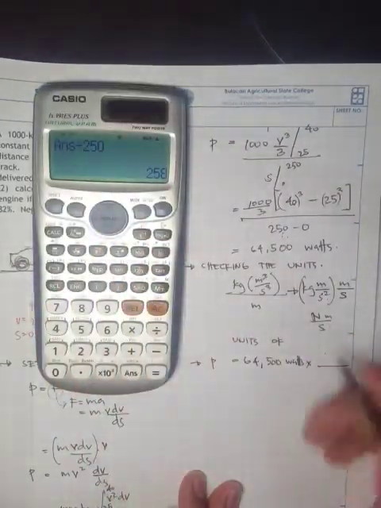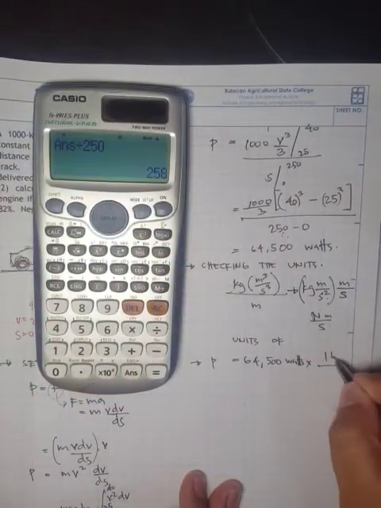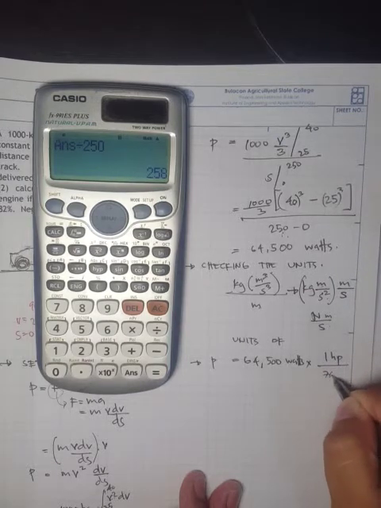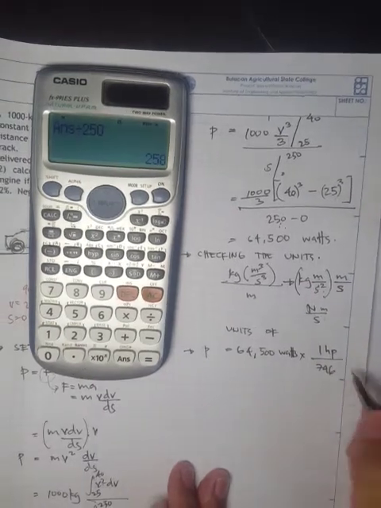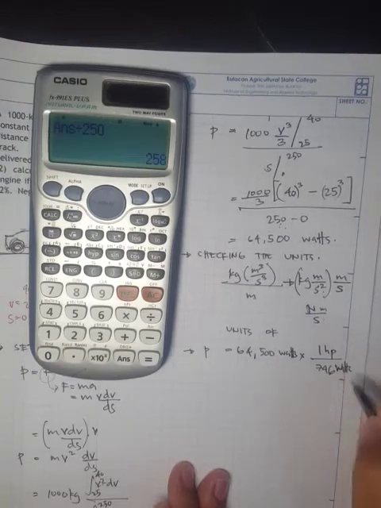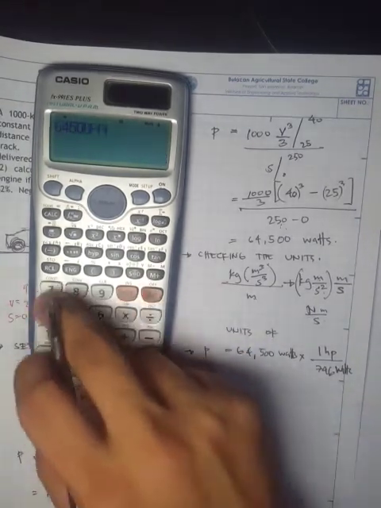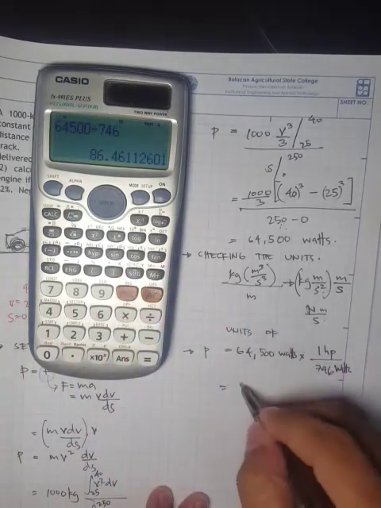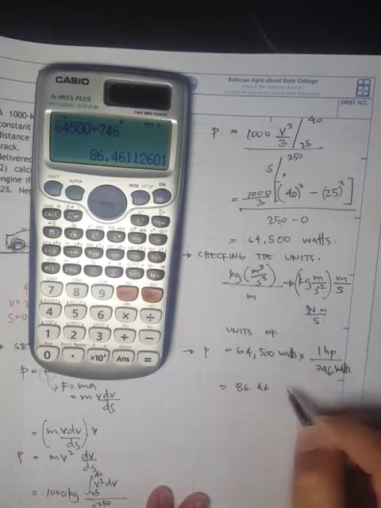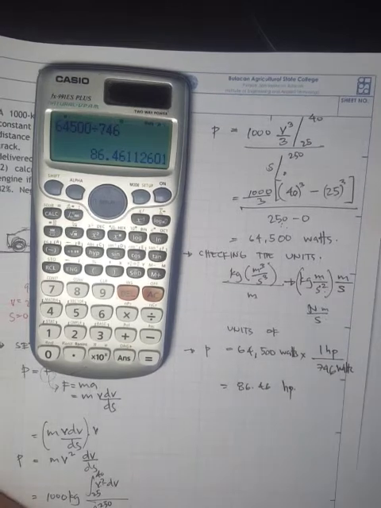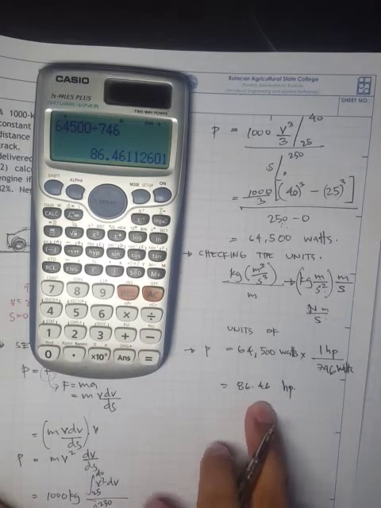So it should be in horsepower. How many watts in a horsepower? We have 746 watts. So 64,500 divided by 746, we have 86.46 HP. This is the HP from the wheels.